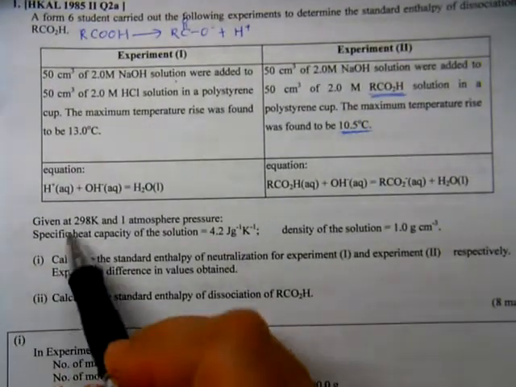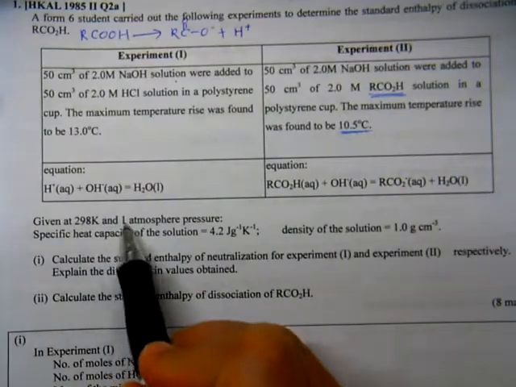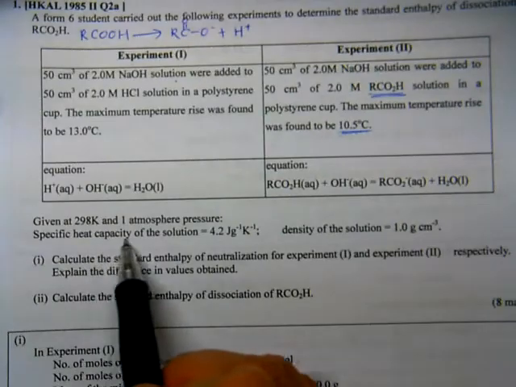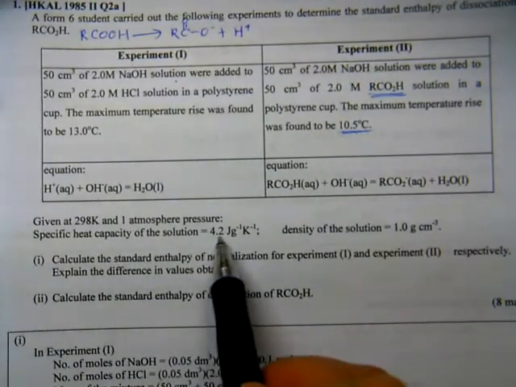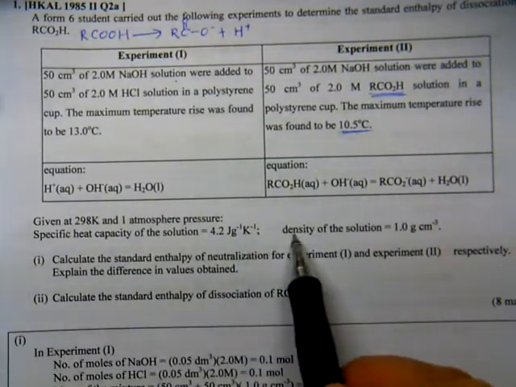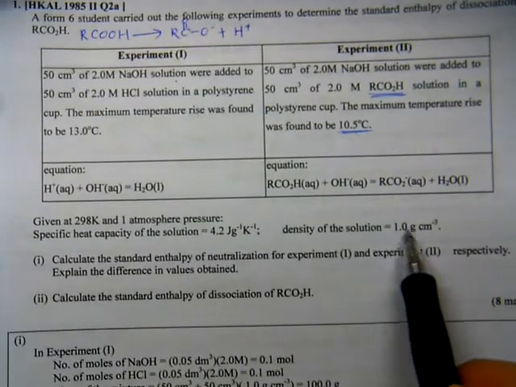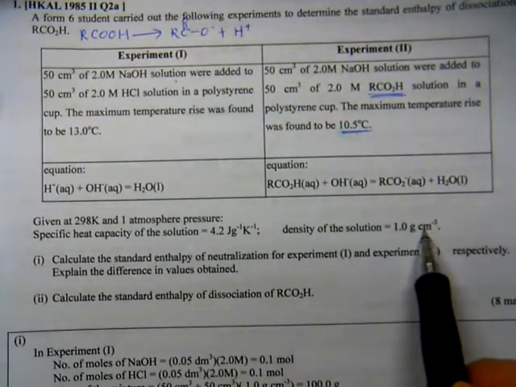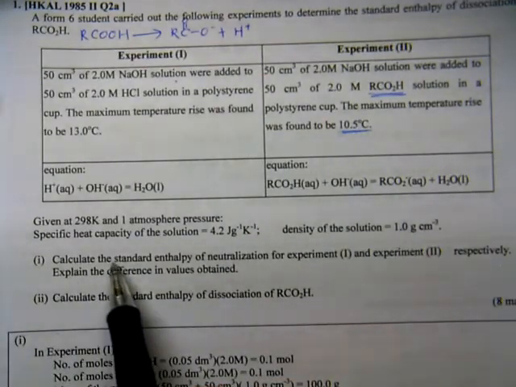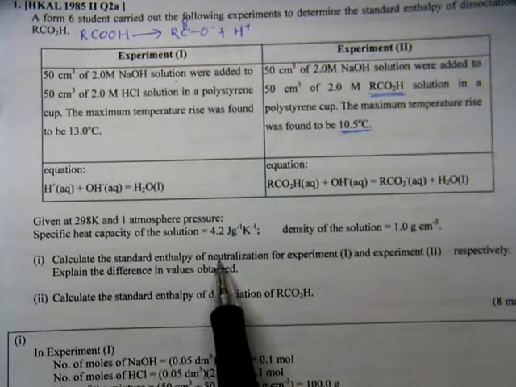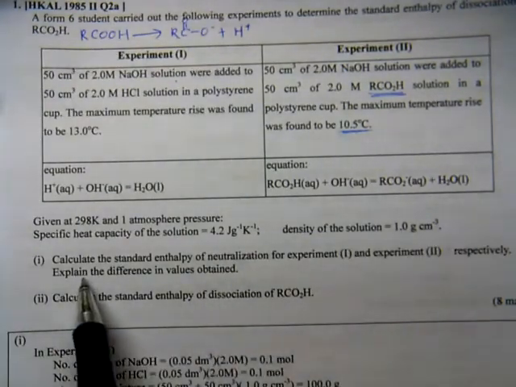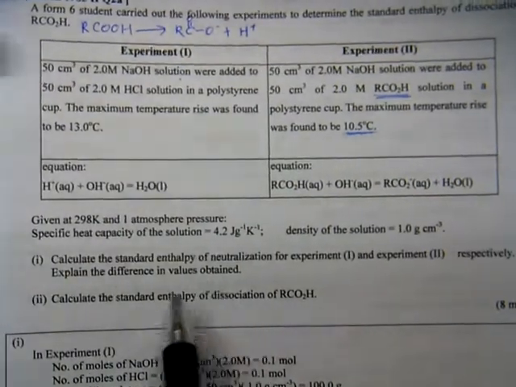Given that at 298 Kelvin and 1 atm, that means the standard conditions, the specific heat capacity of the solution is 4.2 joule per Kelvin per gram. The density of the solution is 1 gram per cm³. That means if you have 1 cm³, then it is 1 gram. 1. Calculate the standard enthalpy of neutralization for experiment 1 and 2. Next, explain the difference in values obtained.